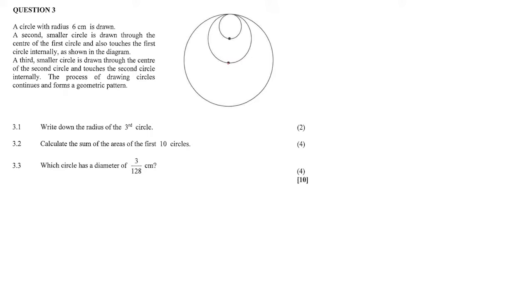So we know that this distance, being the radius, is 6 centimeters originally. Question 3.1. Write down the radius of the third circle. So as we can see, our radius of the first circle becomes the diameter of the second circle. So for the second circle, our diameter is now 6 divided by 2, which becomes 3. And then for the third circle, the process would repeat and we would have our new diameter, which is 3 divided by 2 to get our radius, and we get 1.5 centimeters.